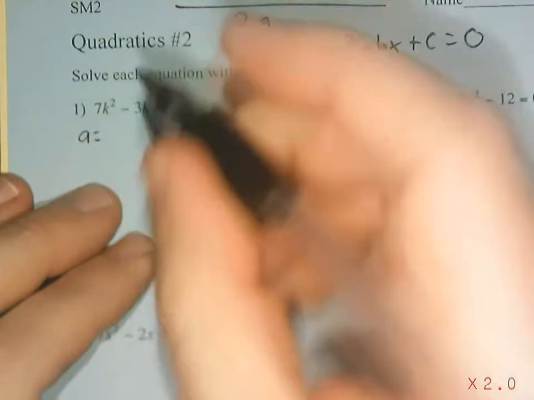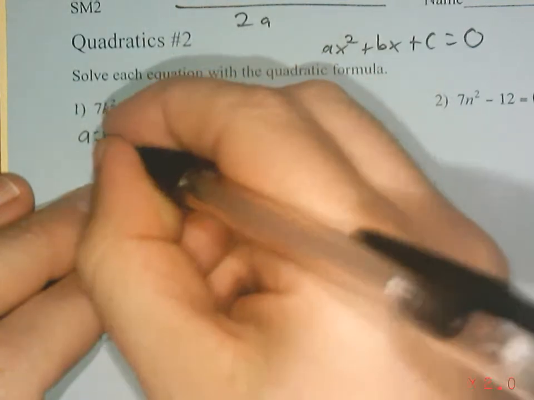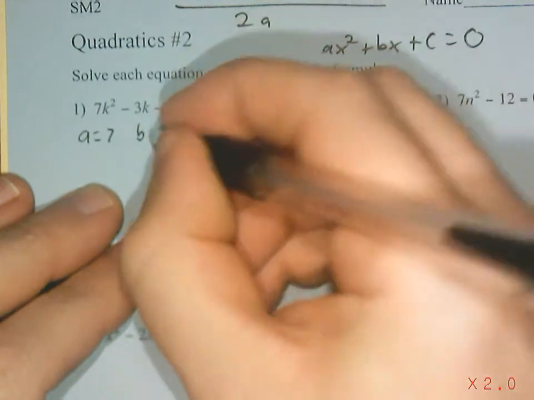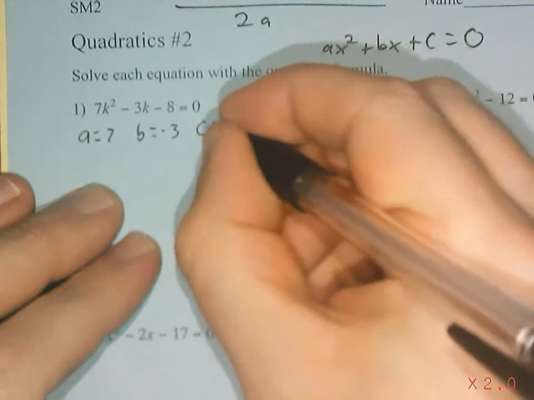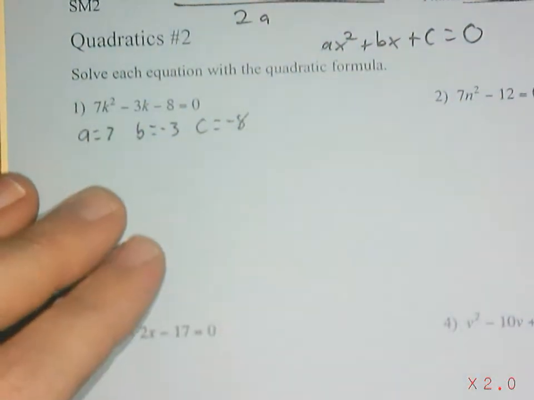So a is always the term in front of the squared term, so that would be 7. B is always the term in front of the singular variable, so that would be negative 3. C is always the number that's just adding or subtracting at the end, which would be negative 8. Okay, so there's my a, b, and c.